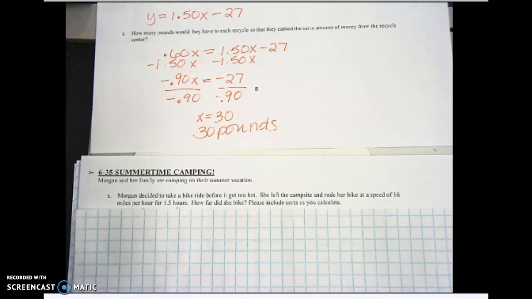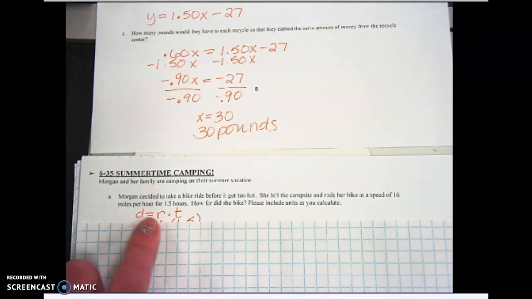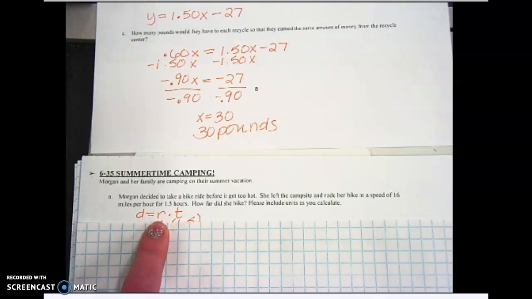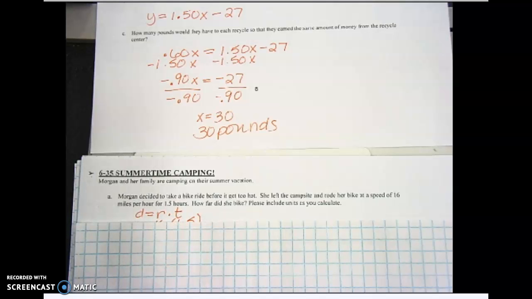So we're going to use the equation D equals RT. Does anybody know what that D stands for? Distance, yeah, distance. Does anybody know what the R stands for? Rate. And does anybody know what the T stands for? Time. Okay? So you've got 3 variables up there. You're going to plug in for 2 and solve for the third one. So whatever numbers they give you, you need to decide: is it the distance? Is it the rate? Or is it the time? And plug it into the correct spot.